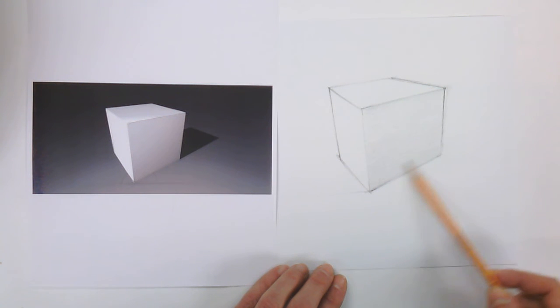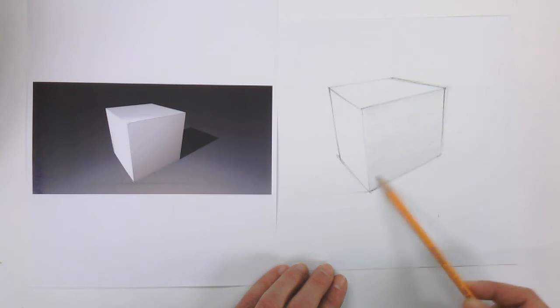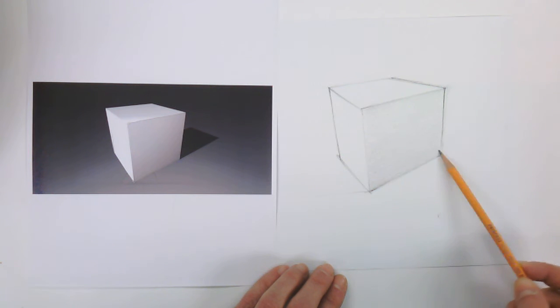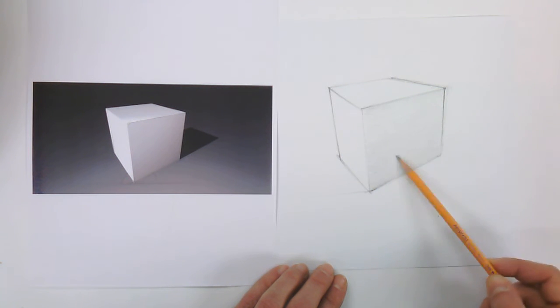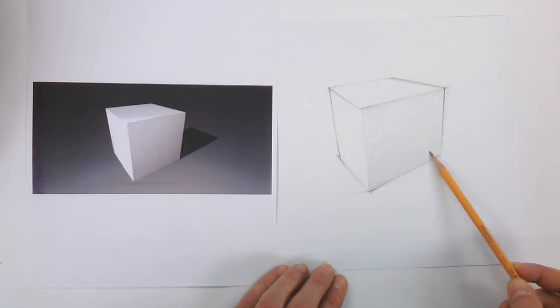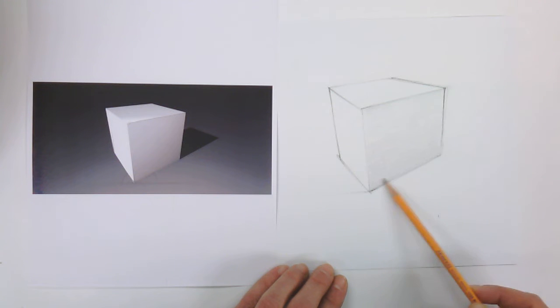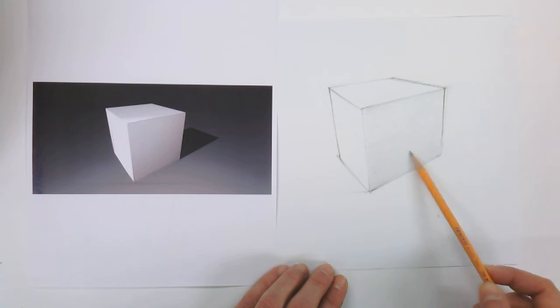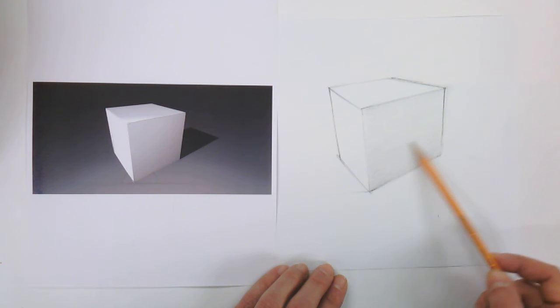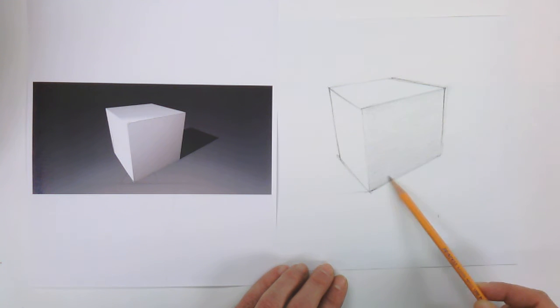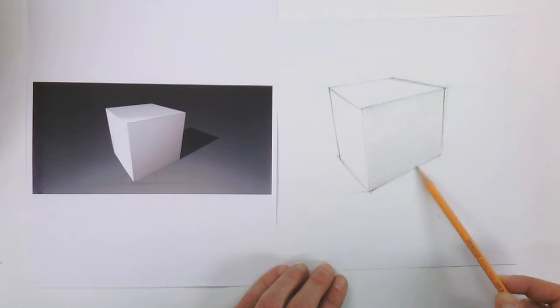So I'm just pushing my value down. And now I'll give it just a little bit more value.